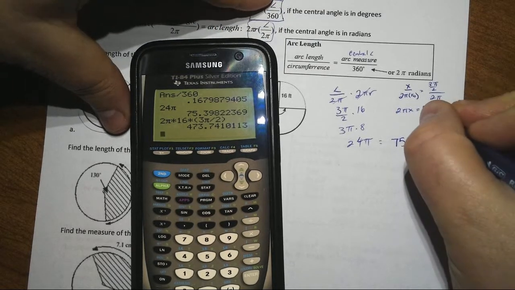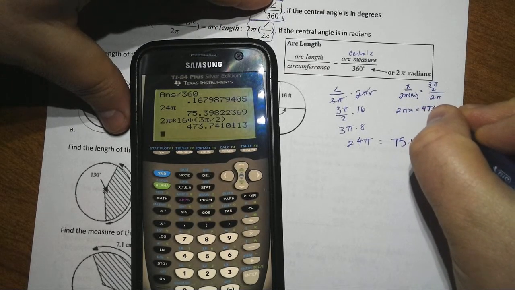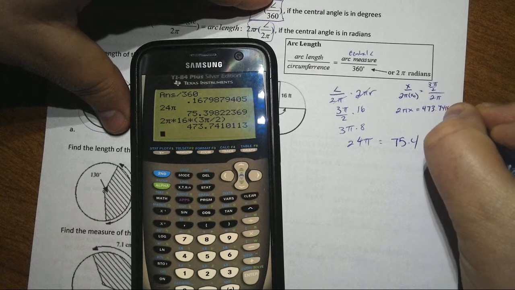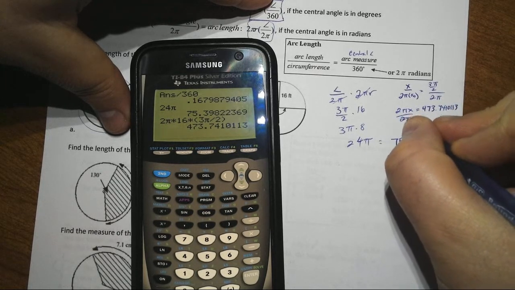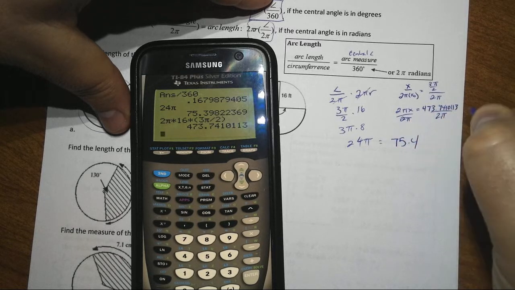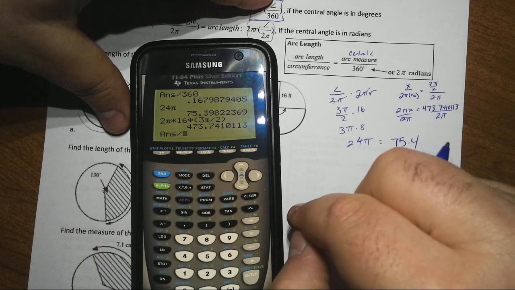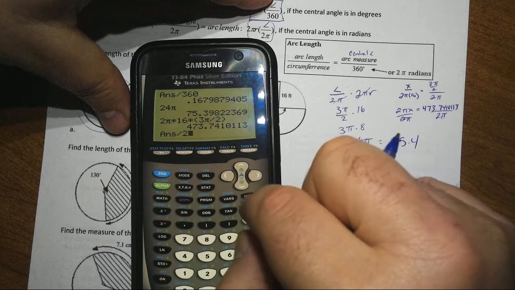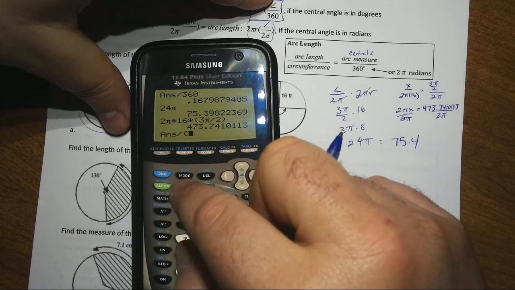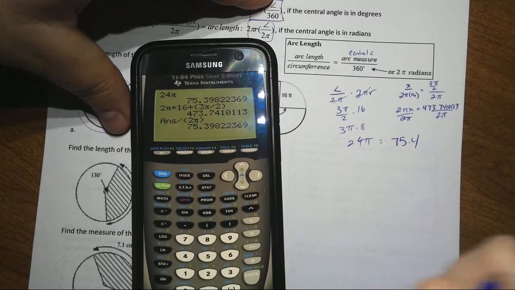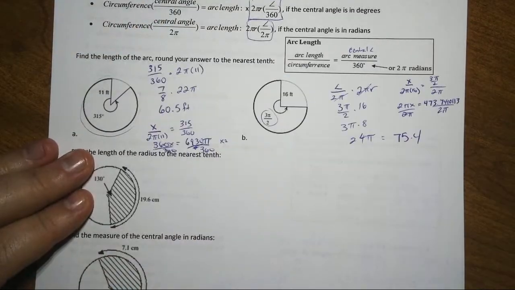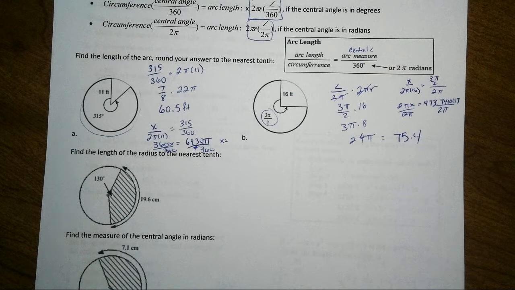So if you'd rather, I think in this case, it kind of makes sense just to write down this and then divide by 2 pi here. Okay? So just answer divided by 2 pi. We'll do parentheses here, 2 pi. And there's our answer. Okay? Same thing. So it's your call. But that's essentially all that's going on.